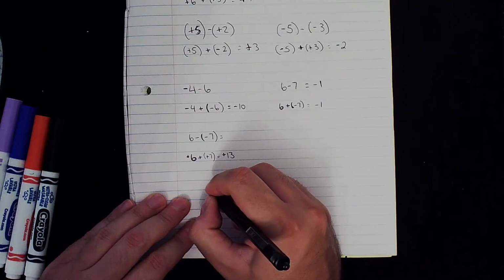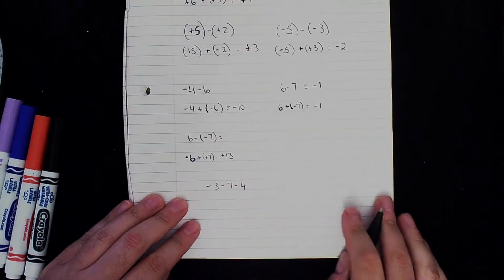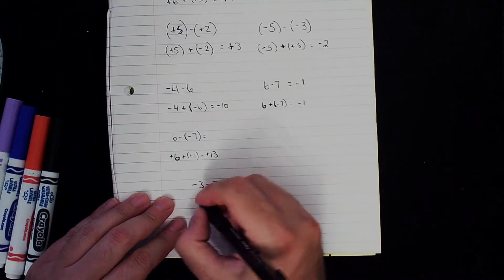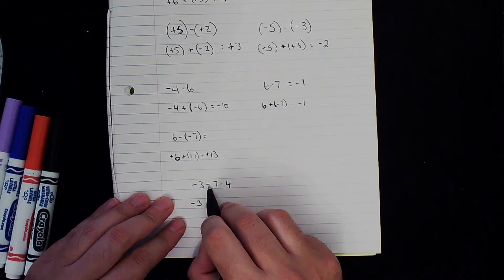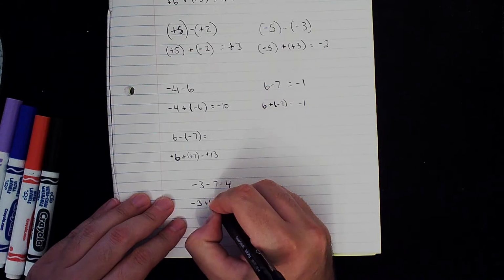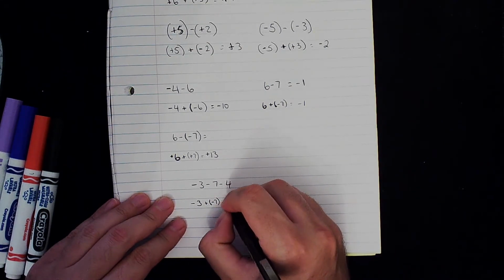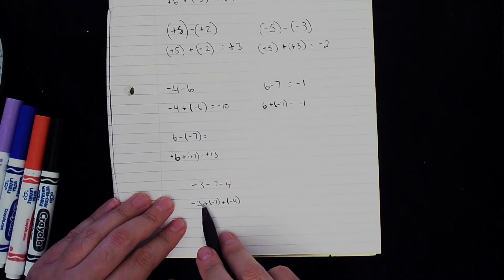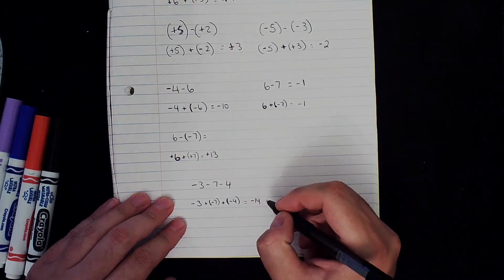Let's do, you want to go all negatives? Let's do all negatives. All right, so let's look at this example here. I'm going to do one and then another one, and then the video's over. The negative 3 stays the same. This negative turns into a plus, and that stays in a bracket. Negative 7. This negative turns into a plus, and it goes negative 4. So now you have negative 3 plus negative 7 plus negative 4, negative 14.